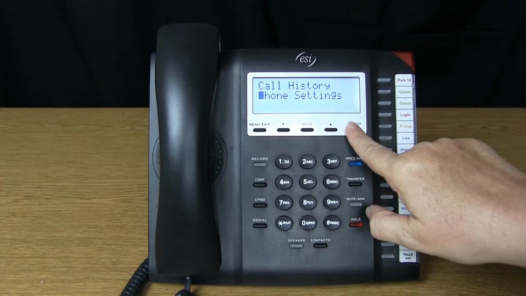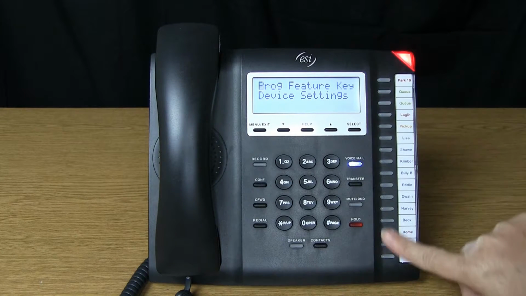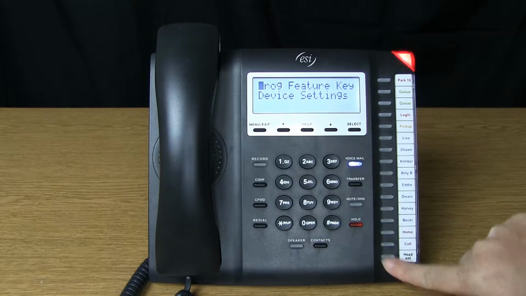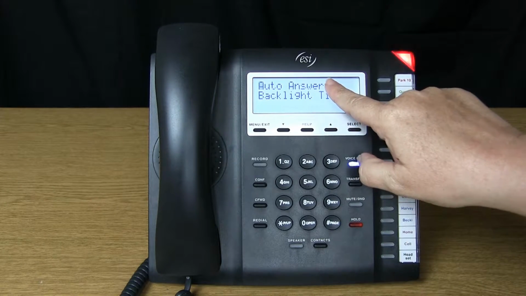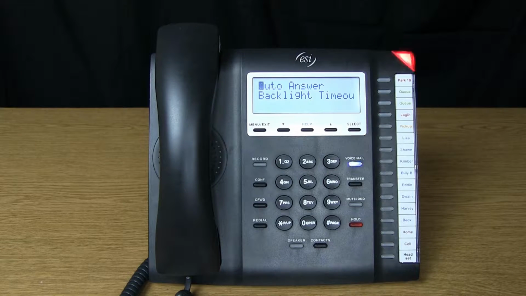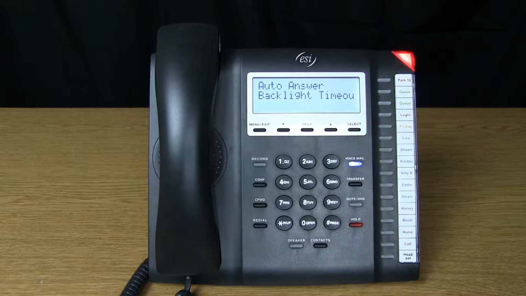Phone settings, so let's select that. This is where you select to program your 16 feature keys here. You can choose device settings, where you can set auto answer. Auto answer is where when a call comes in from an extension, it auto answers and comes to the speakerphone. Some people like that, some people don't.